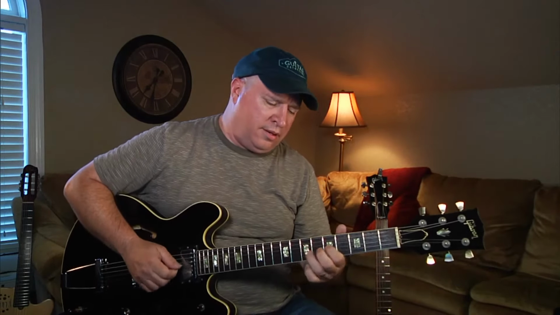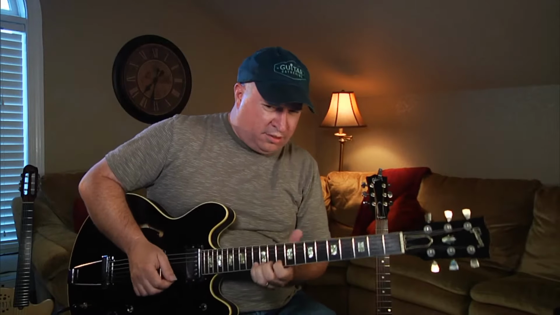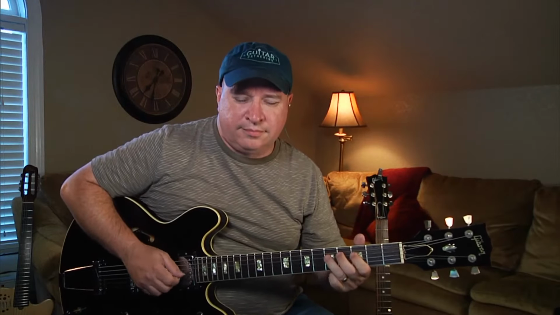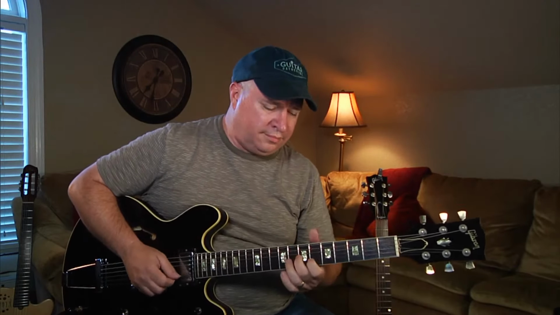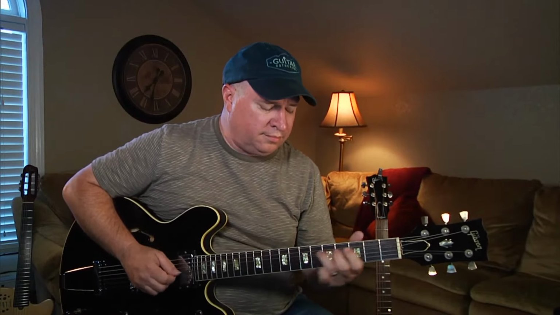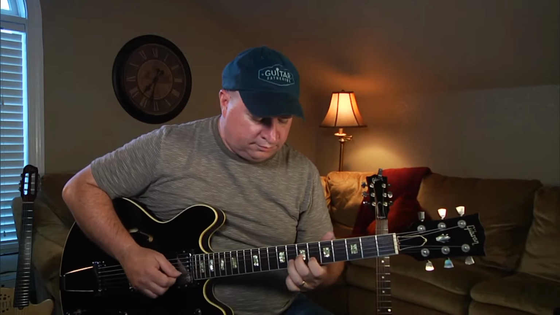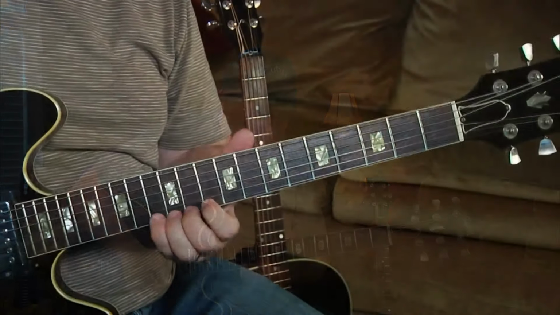Same lick. So do you see? That same lick worked in two different places. And it sounds a little bit different in both of them. It works in major, it works in the relative minor, the cousins of each other.